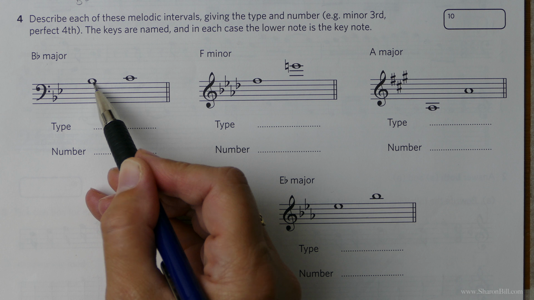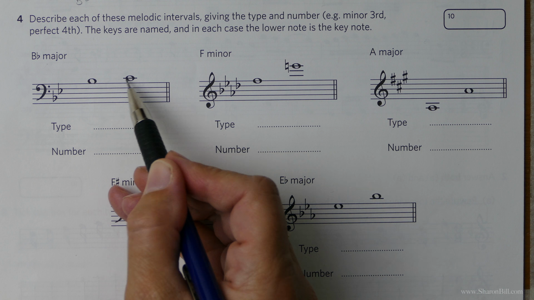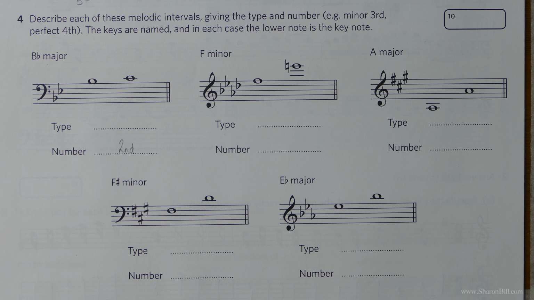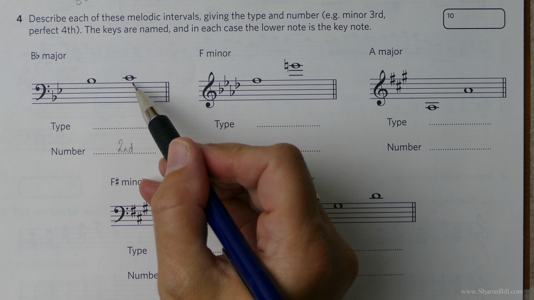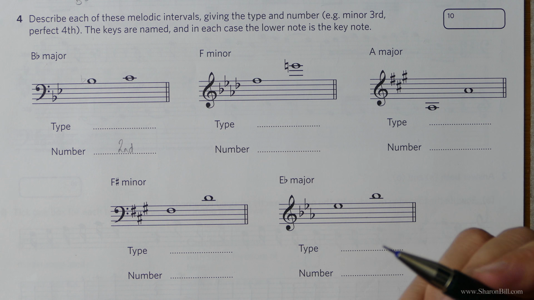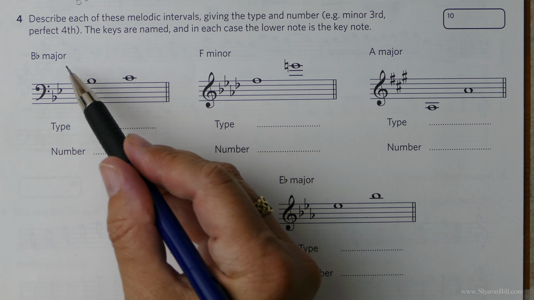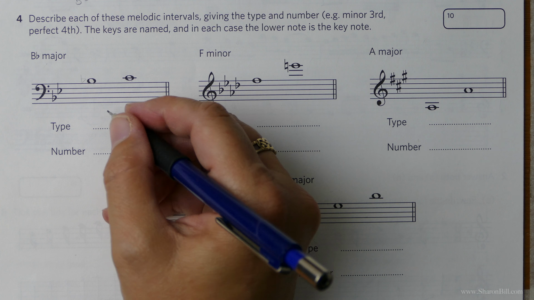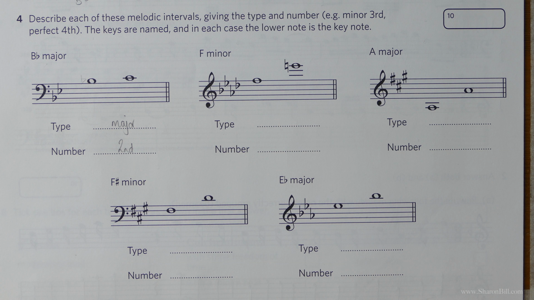So if that's 1, next door note is 2, that's a second from B flat to C, so we know that it's a second, so that's half the marks done. Now here we go from B flat to C. Don't forget that the B is flattened because of the key signature. And B flat to C is part of the major scale, and so that's a major second.